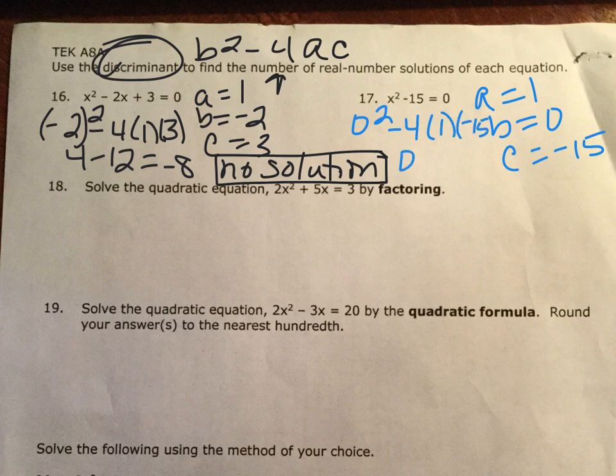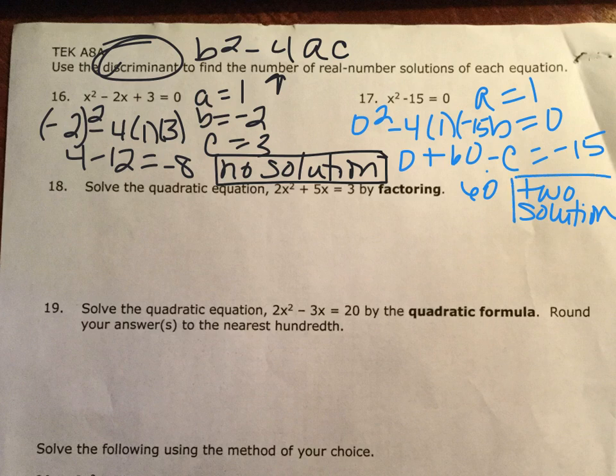So that gives me 0. -4 times 1 is -4. -4 times -15 is positive 60. So since my discriminant equals 60, which is greater than 0, that means I have 2 solutions, since the square root of a number is either plus or minus. Okay, solutions. There's an S there.